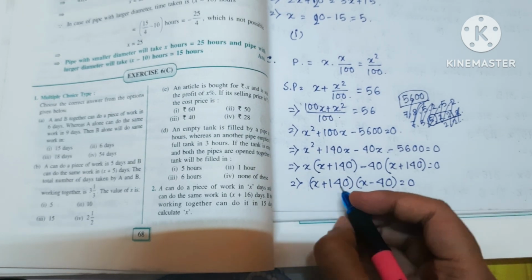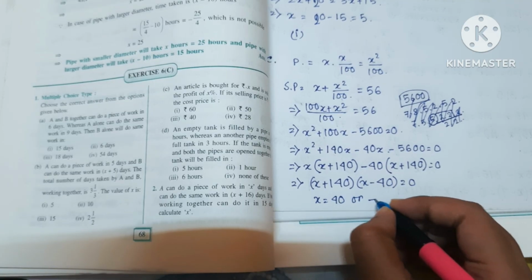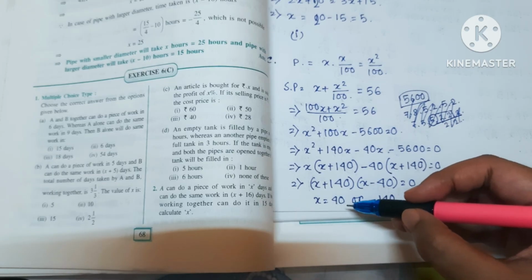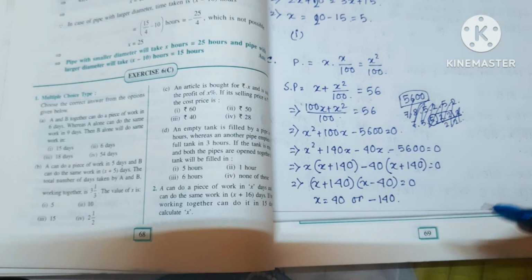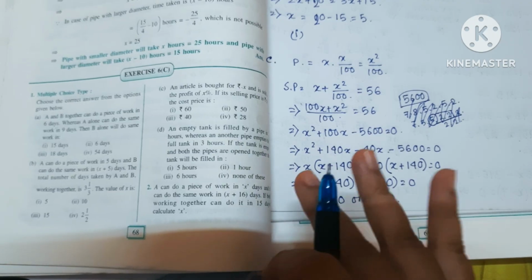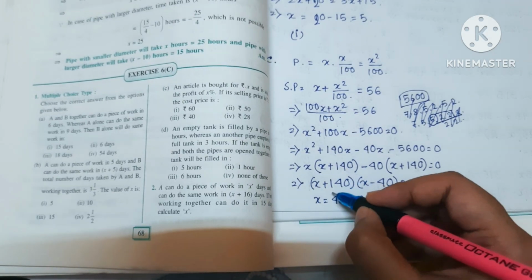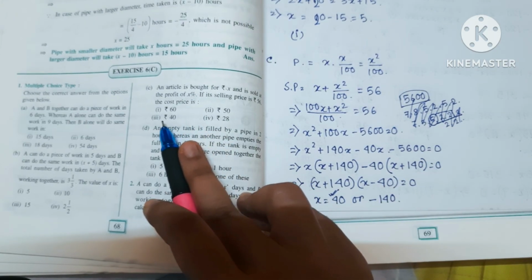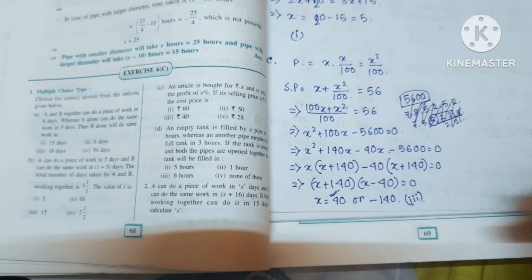So either x equal to 40 or x equal to minus 140. Since cost can't be negative, you have to consider 40. So the cost price is 40. So option 3.